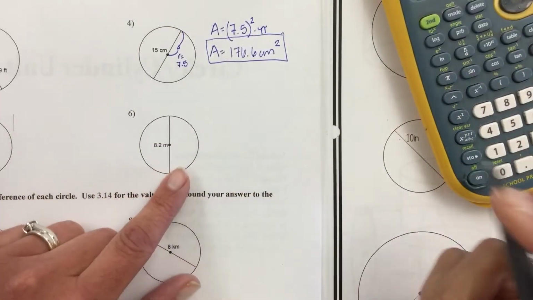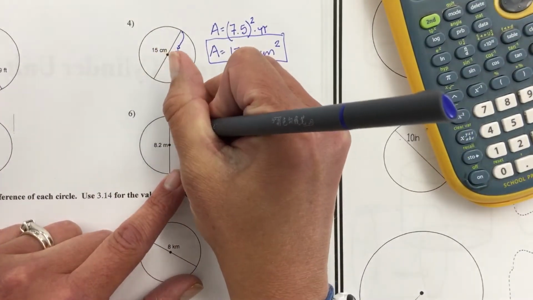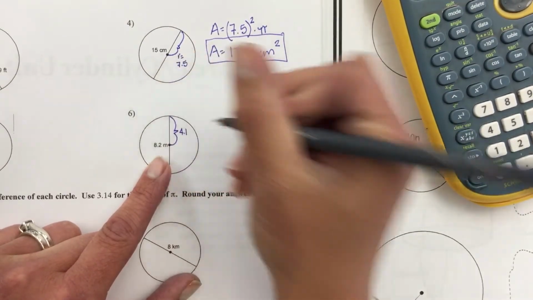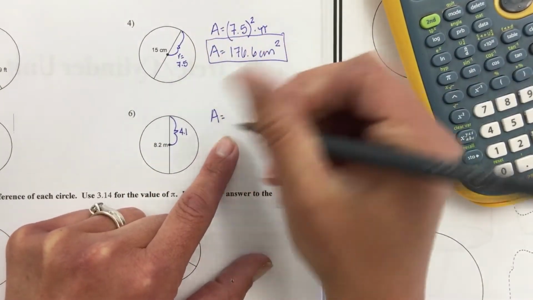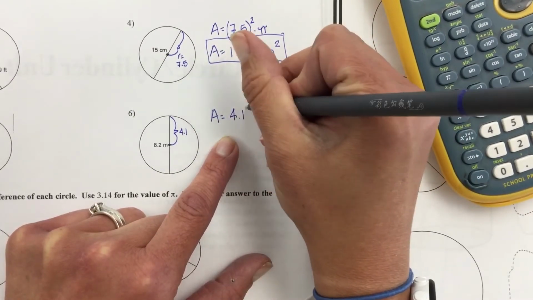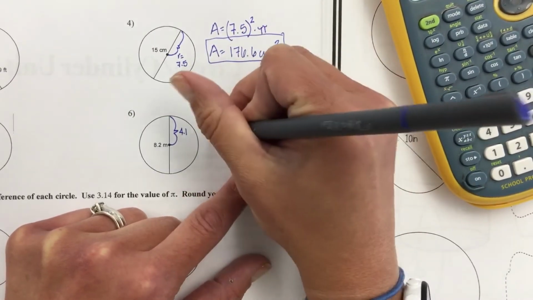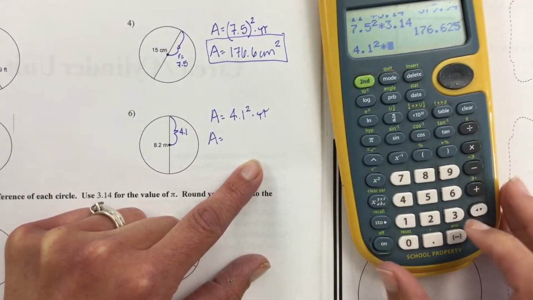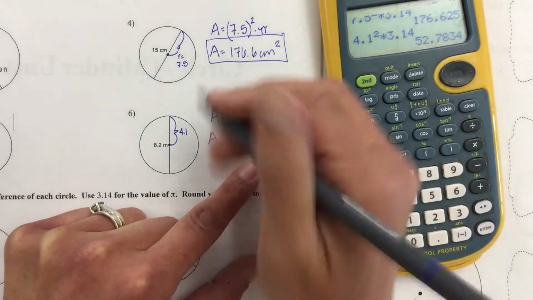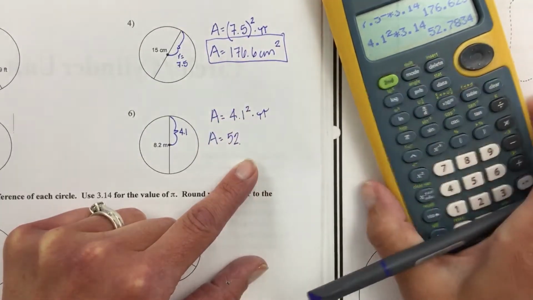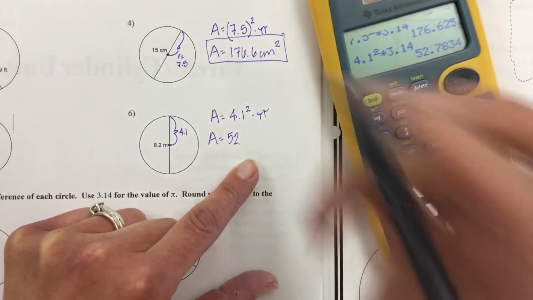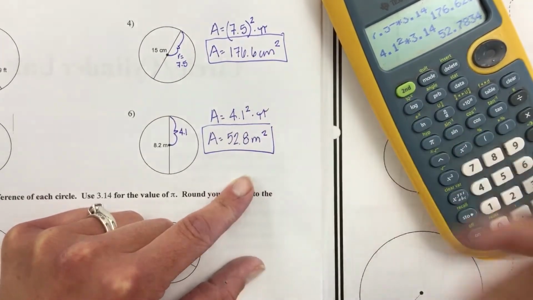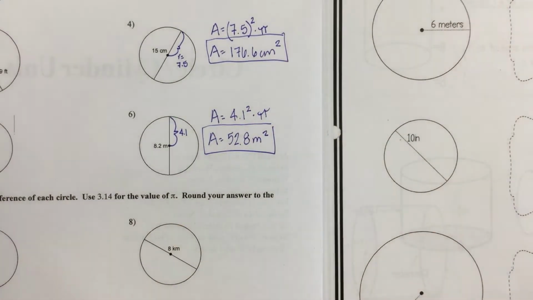And I'll jump to number 6. We'll do one more. The radius is half of this, so half of 8.2 is 4.1. So my area is going to be radius squared, 4.1 squared, times pi. My area is going to equal 4.1 squared times 3.14. And I get 52 point, we go to the 10th place, it goes up to an 8.